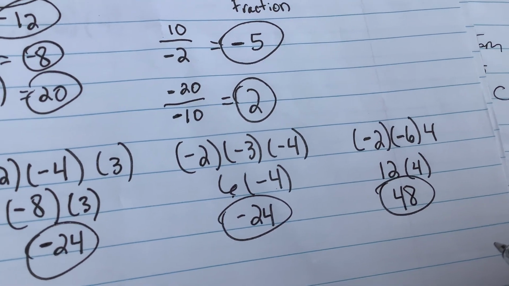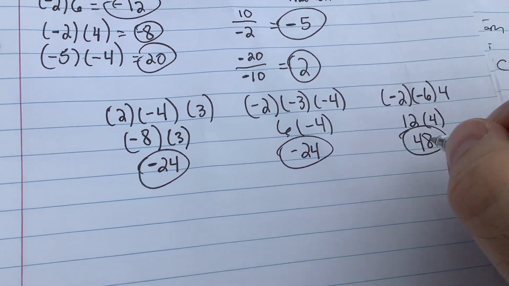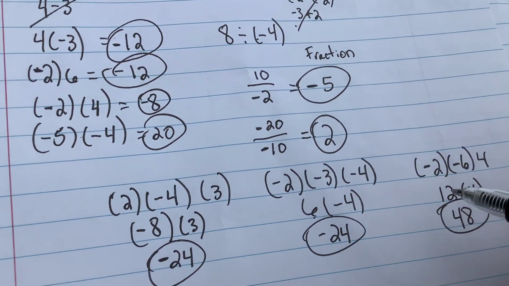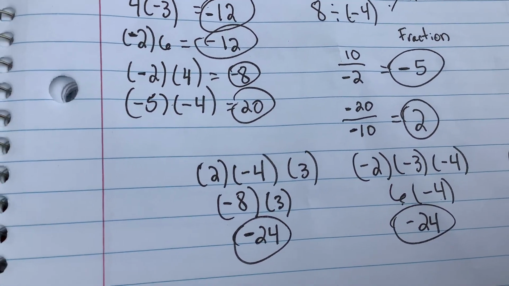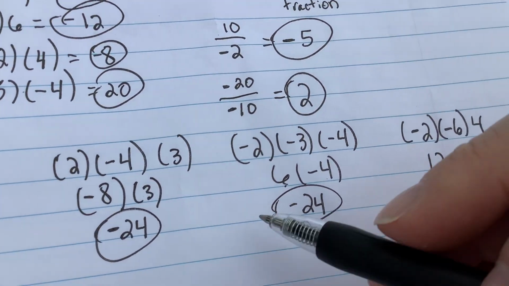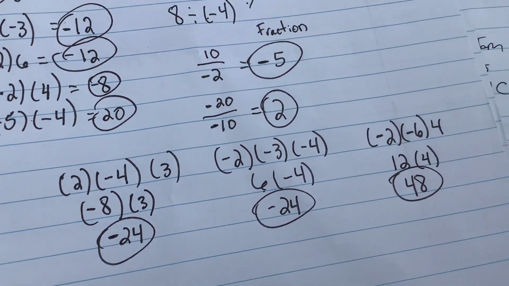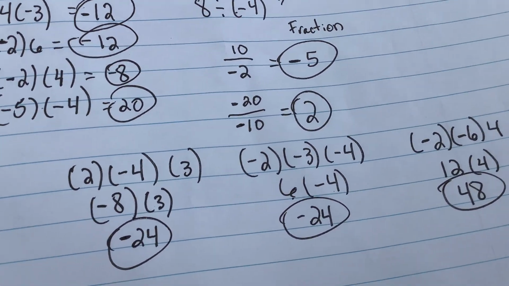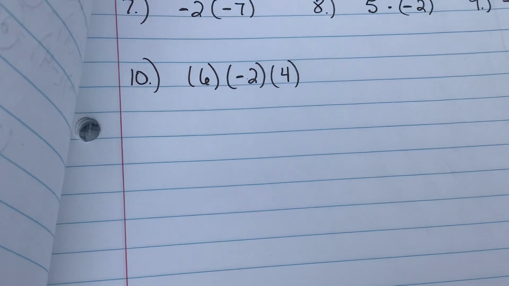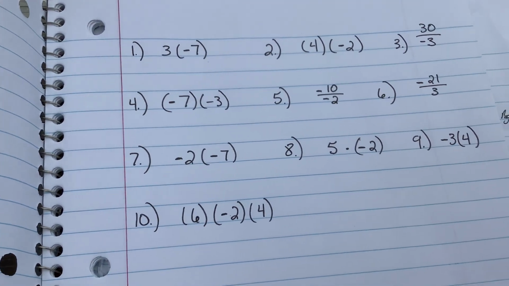And you can use your calculator if the multiplications give you a little trouble, that's fine. You can use your multiplication charts. I do want to make sure you multiply right, but I'm not really focusing on the multiplication part of it. I'm focusing on the negative or positive, okay?